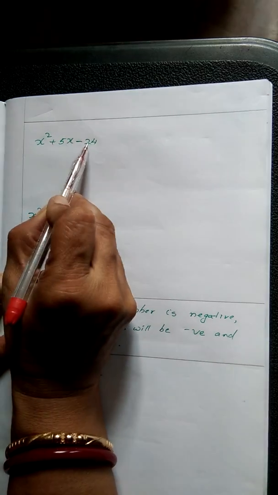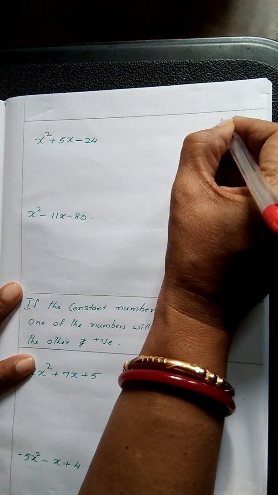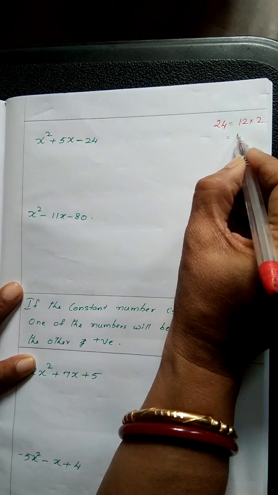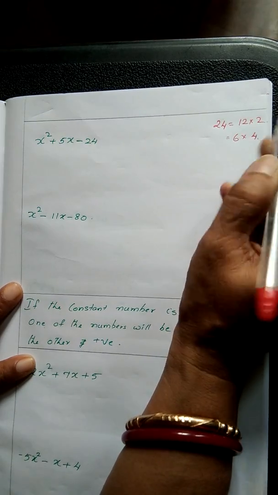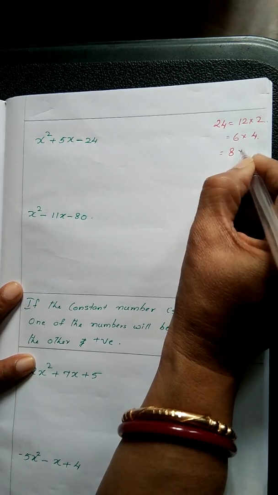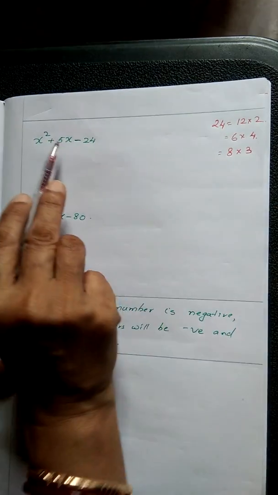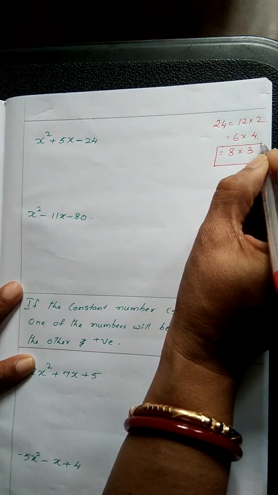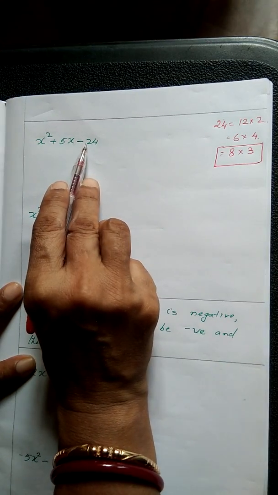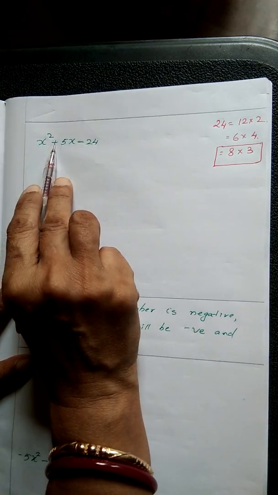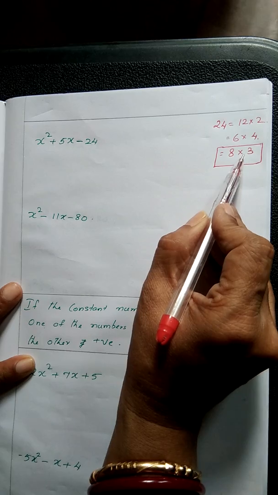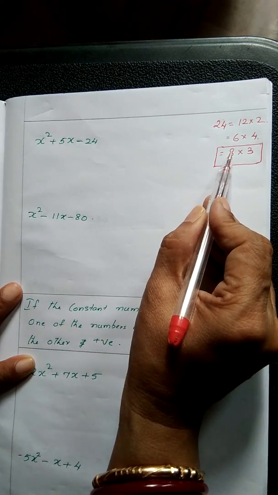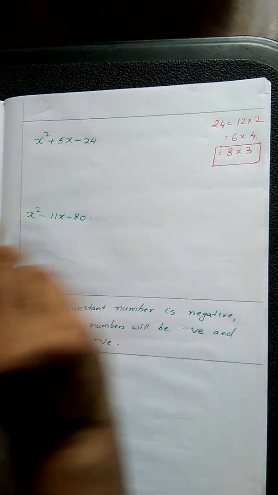Here, x squared plus 5x minus 24. Again we will find the factors of the constant 24, which is 12 into 2. Then we can write 6 into 4. So these also you cannot do. Now 8 into 3. Now with 8 and 3, 8 minus 3 is 5. So this is the factor pair that we will use. And you see it is minus 24 and here it is plus. That means one of the factors has to be negative. Only then if you multiply you get minus 24. But here the middle term is plus, so your bigger number should be positive and the smaller number should be negative.